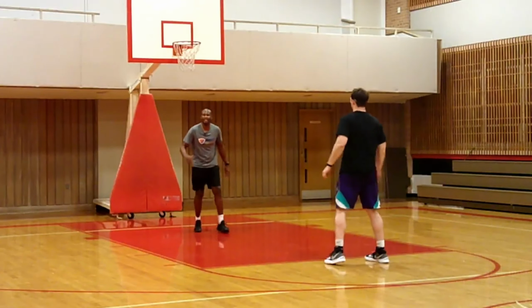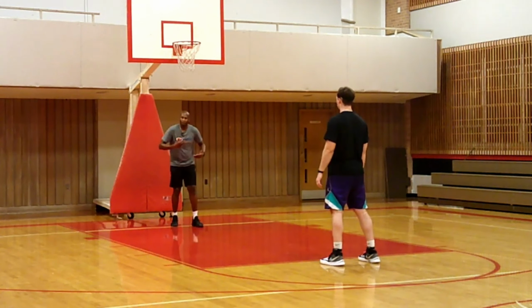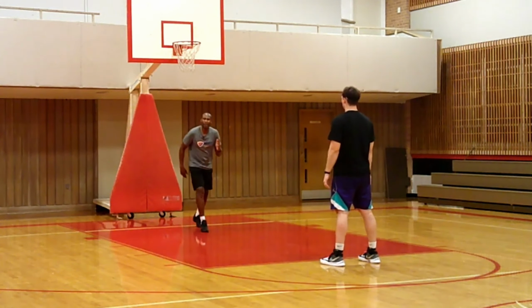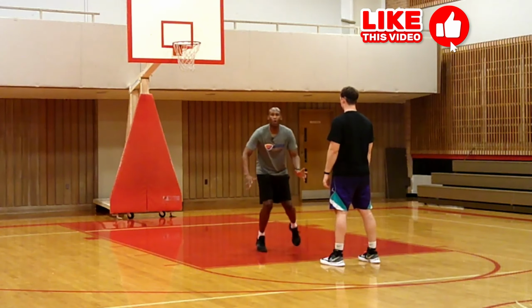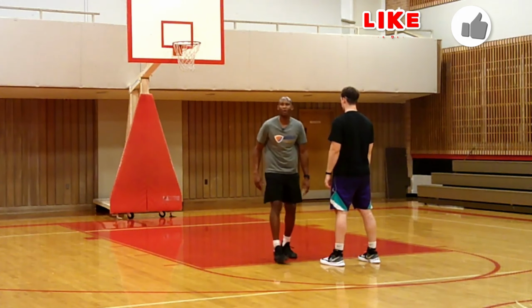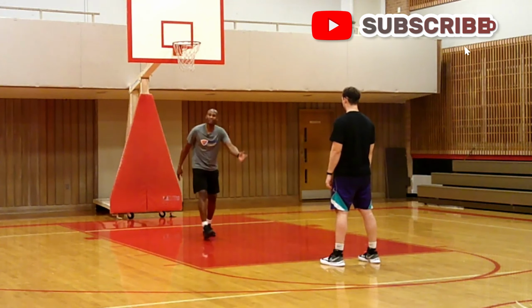A closeout is nothing more than I need to figure out the space and time between my sprint out and my small choppy steps to stop so I don't overrun Jake if he has the basketball, right? So that's a closeout. So we call it an attack step.